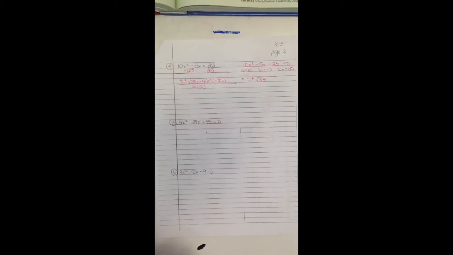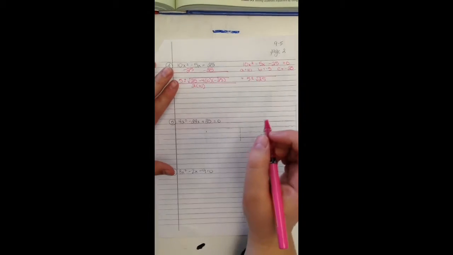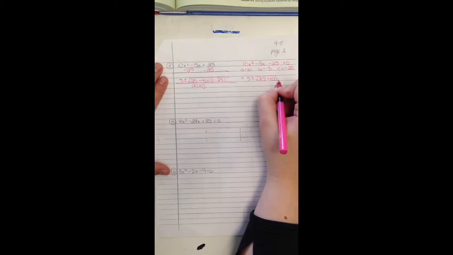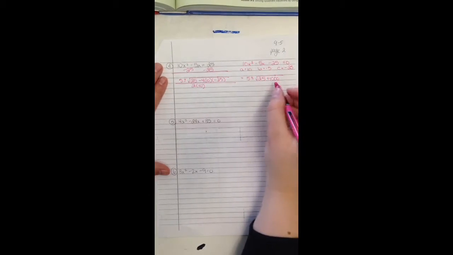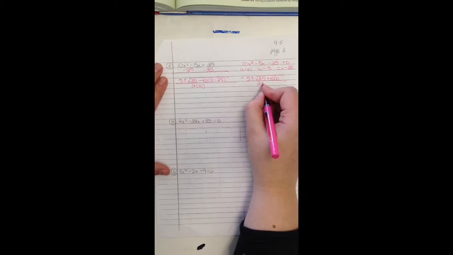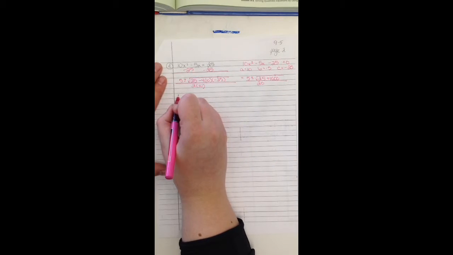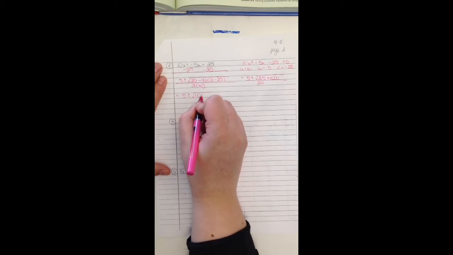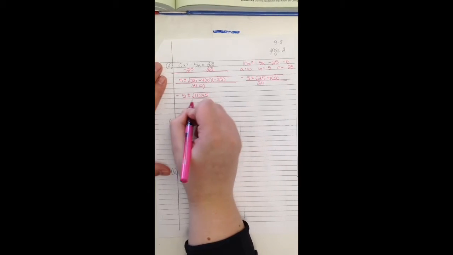Now I have 4 times 10 times 25, which gives me 1,000, so plus 1,000, because it's minus a negative, over 20. So I have 5 plus or minus the square root of 1,025 over 20.